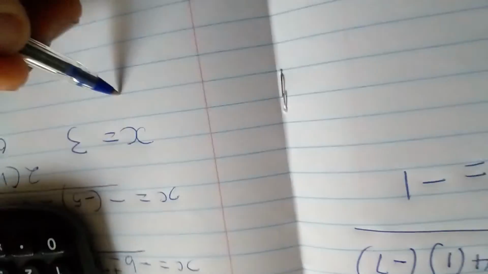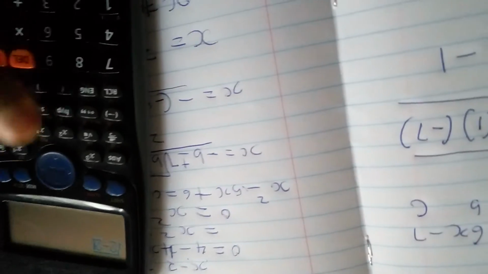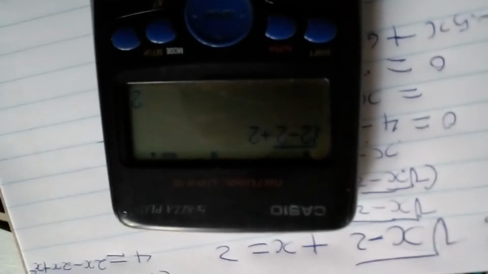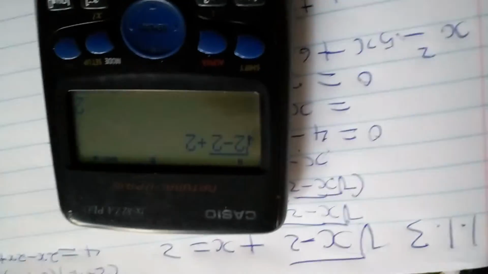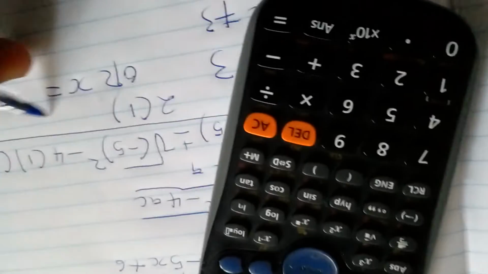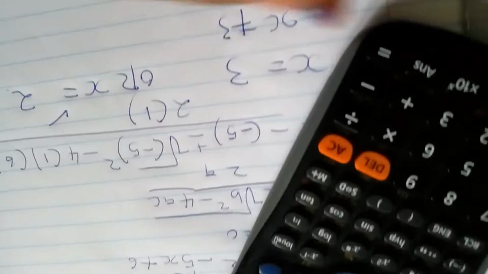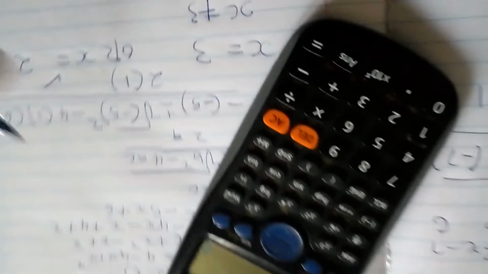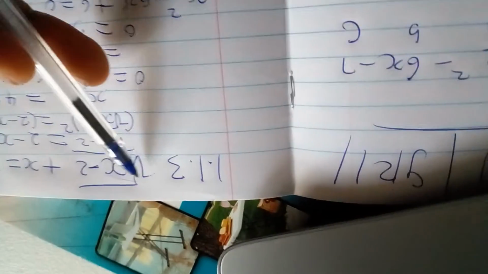So we will say x is not equal to 3. Let's go again. 2 square root of 2 minus 2 plus 2. You see, it gives us the value of the equation, which is 2. So this one is equal to x, but this one is not equal to x. Double check every time you are dealing with questions like this, where there is a square root saying that you must solve x.